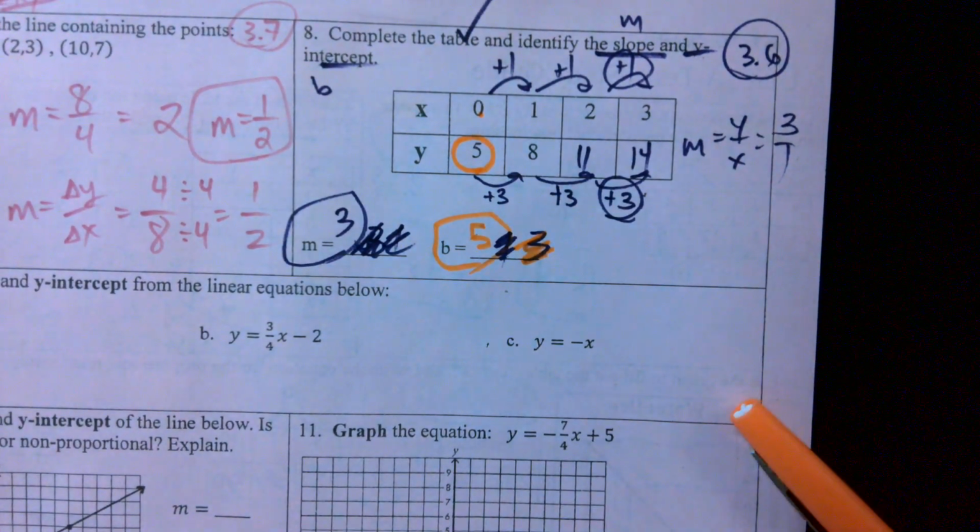Right? If I have a graph and I was going to plot the point 0, 5, well, that's going to be 1, 2, 3, 4, 5, 0, 5. Right? That point's on my y-axis, so that must be my y-intercept. You guys get me on that?